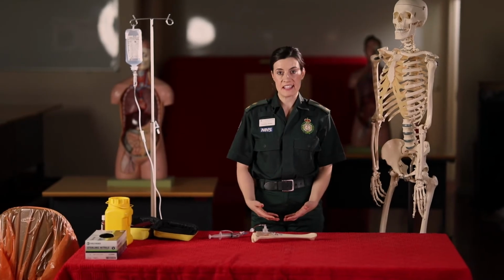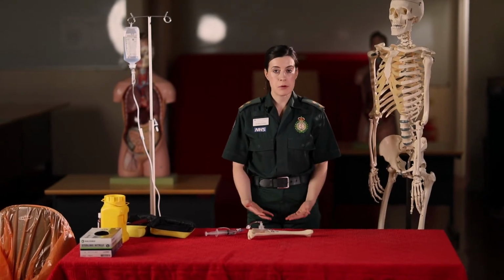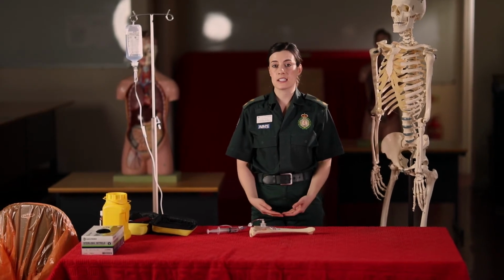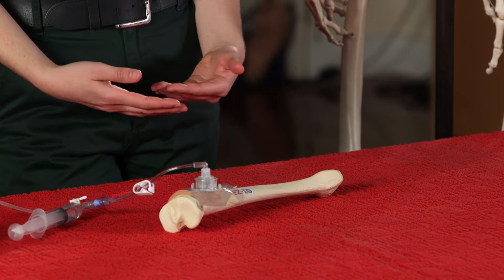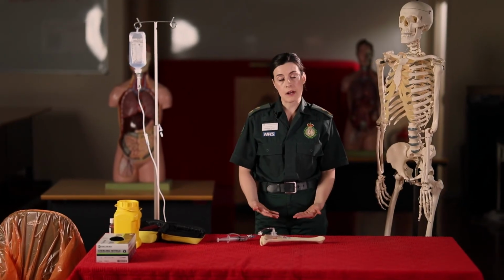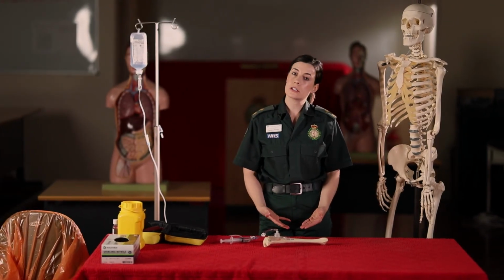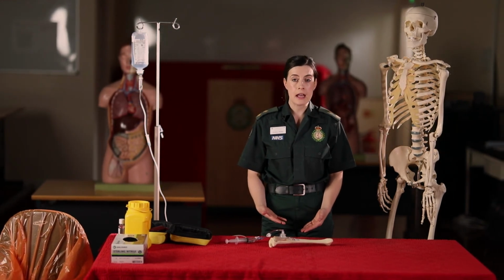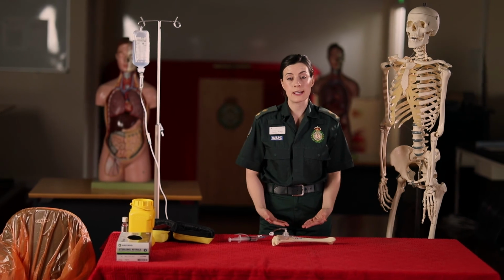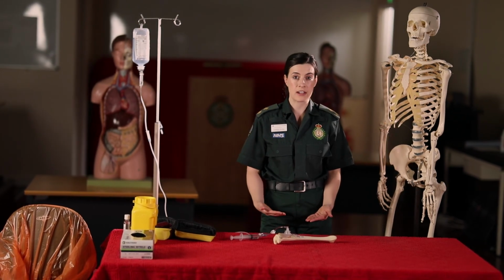After performing the EZ-IO and throughout its use, it's important to keep an eye on the site to make sure that it isn't tissuing and that your drugs are still flushing through properly. If the needle does become dislodged, it's important to then remove that needle and cover the site over with a dressing, making sure that you hand this over to any hospital staff or any other receiving clinicians.